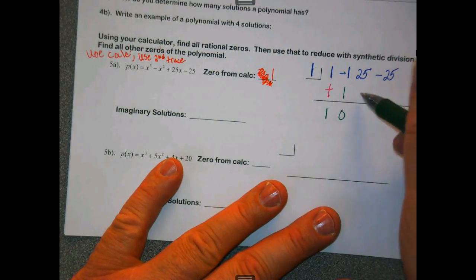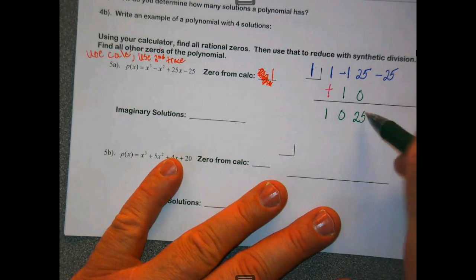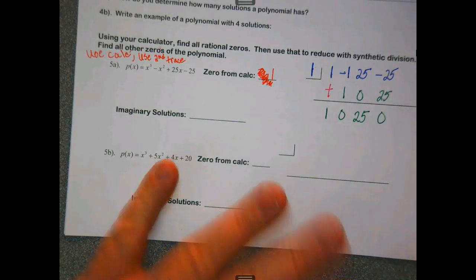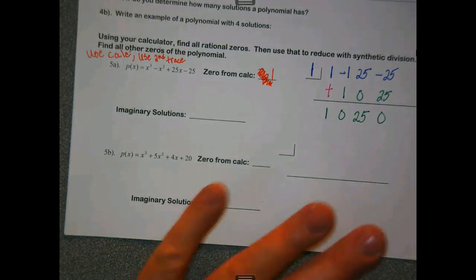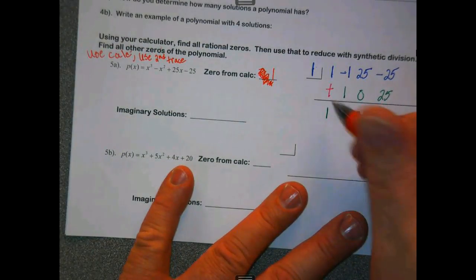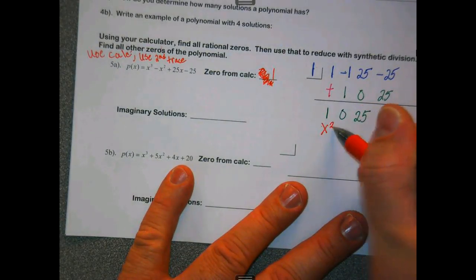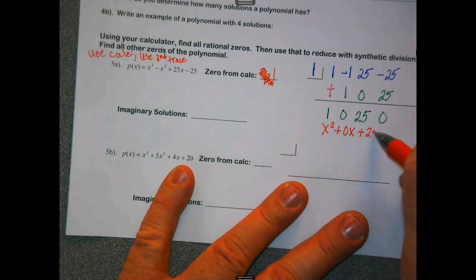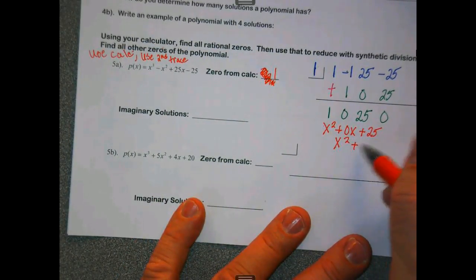Times 1, 0, plus 25. 25 times 1 is 25, plus negative 25, 0. So I have, let's see, I took out one of the x's, so this is 1x squared plus 0x plus 25, or simplified, x squared plus 25.